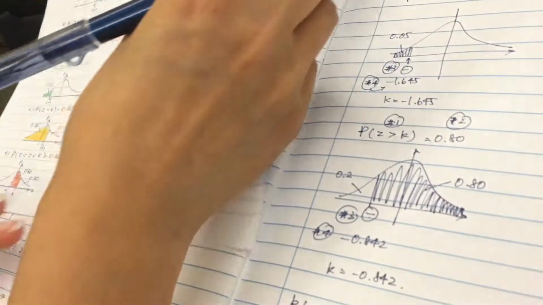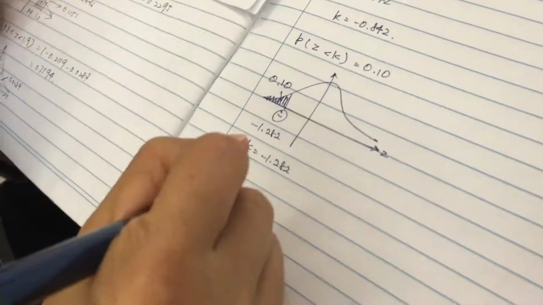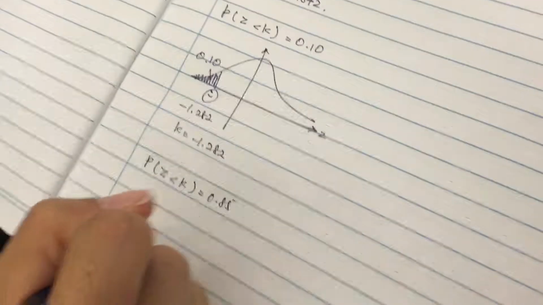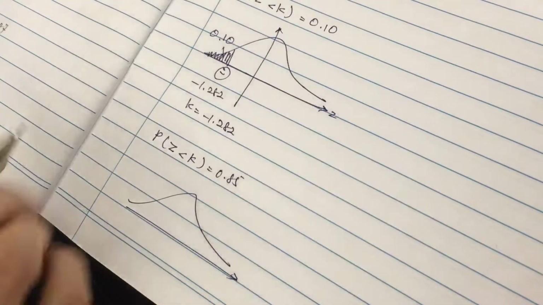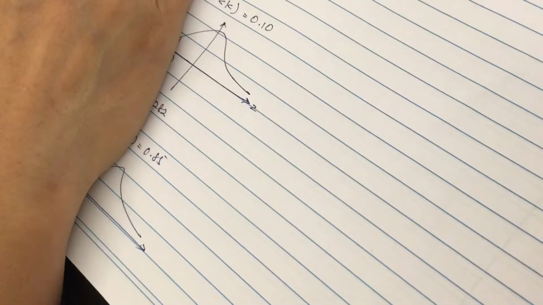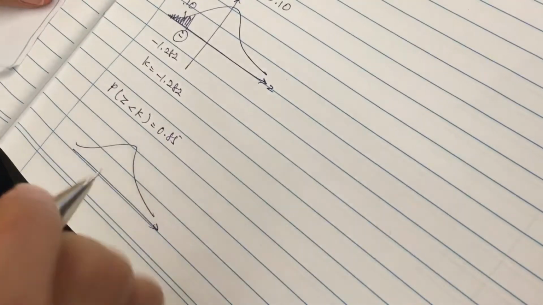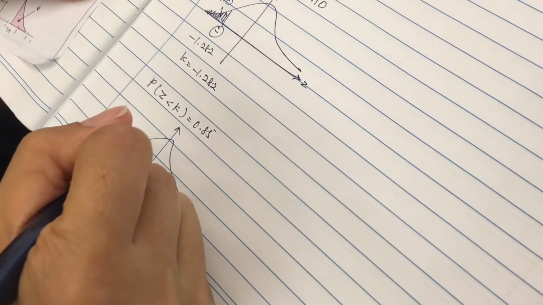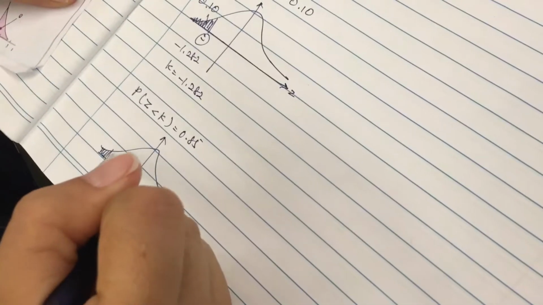Okay, let's try another one. P(Z < k) equals 0.85. Bell shape. Tell me what to do. Left. From the left, but it's more than 0.5, so you have to cross the middle.